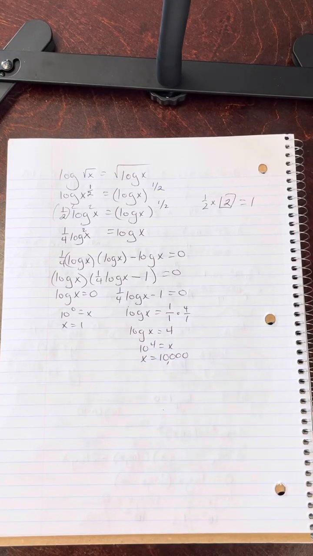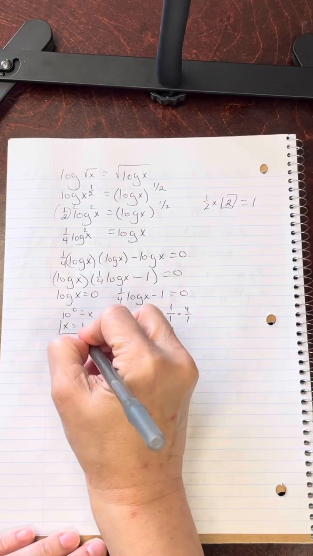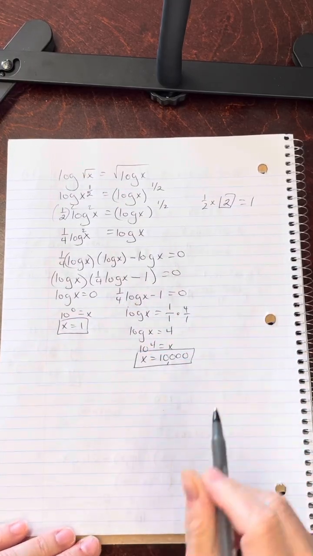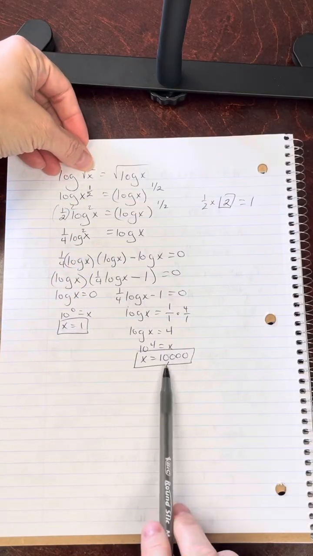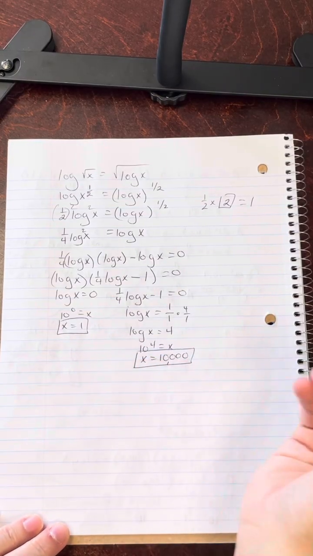I think that's right. Yes, it's 10,000. Yes, okay. Because the exponent should match the amount of zeros. So my two answers are these, double checking that I don't have any negatives when I plug into the square roots, and we're good. Okay, example 5.